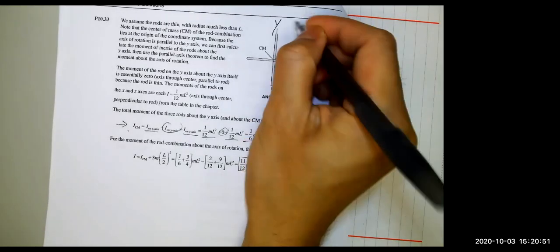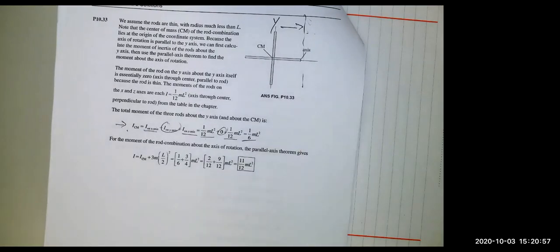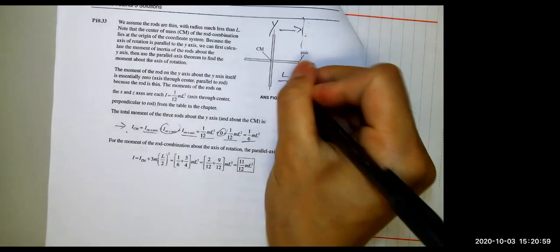So the moment of inertia is 1/6 ml squared. And then by the parallel axis theorem, you are moving the axis of rotation by a distance of L/2 along the x-axis direction.